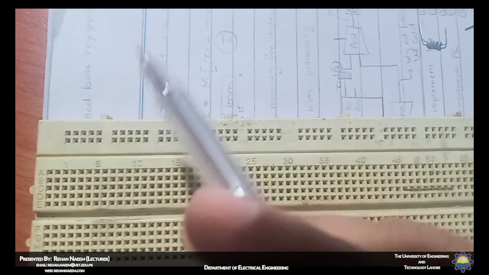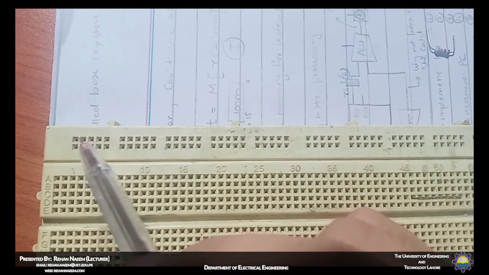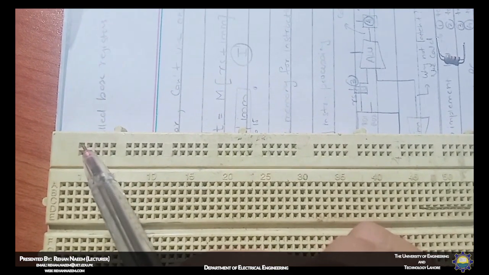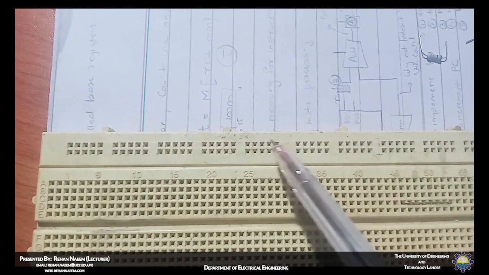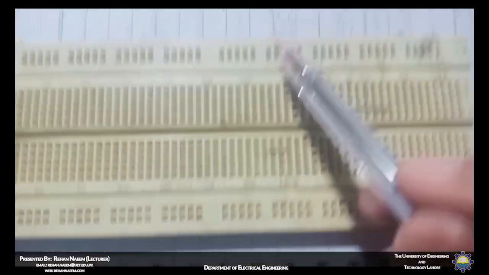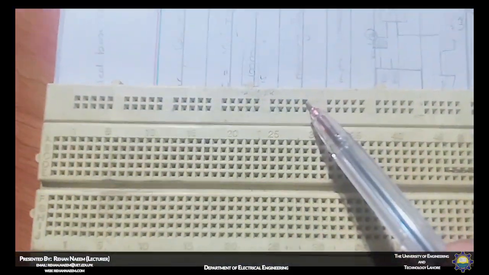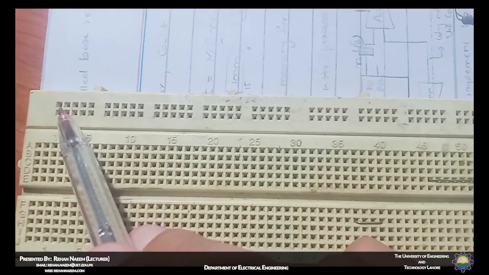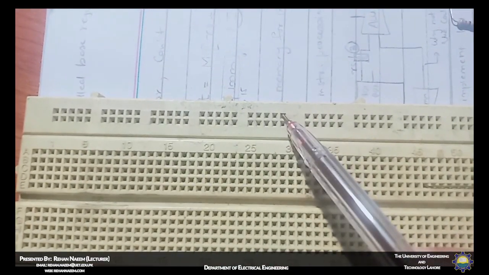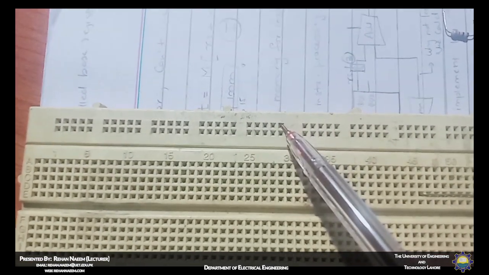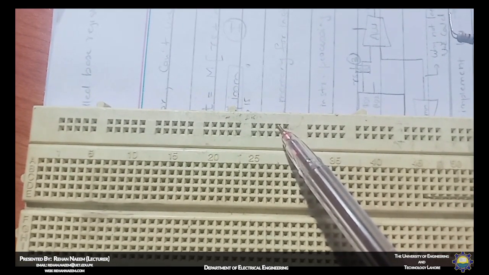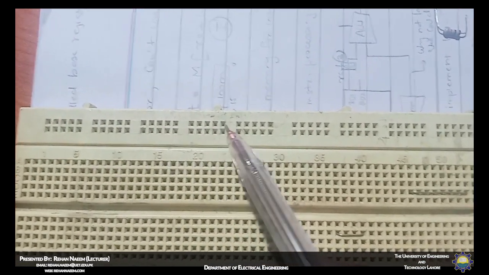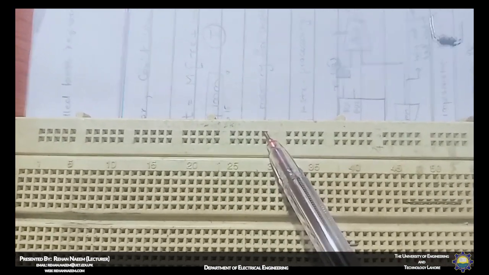In the first part, this hole is connected to this hole. Similarly, this hole is connected to this hole. All of these holes up to this point, you can see a wide gap over here. All of these holes starting from this point up to the point after which the gap is wide, all of these holes are connected to each other horizontally. All of these holes are connected to each other horizontally up to this point.